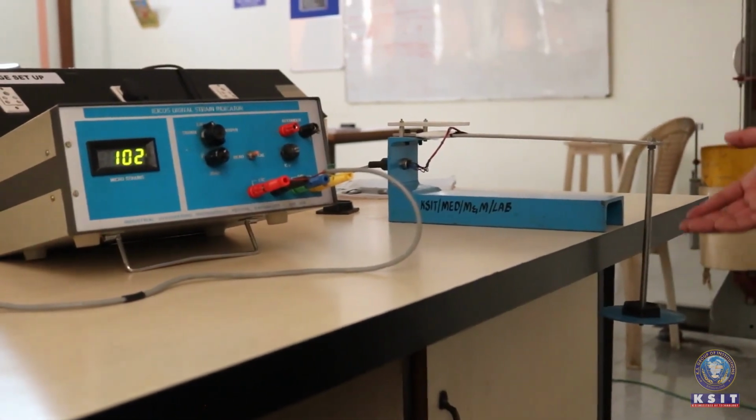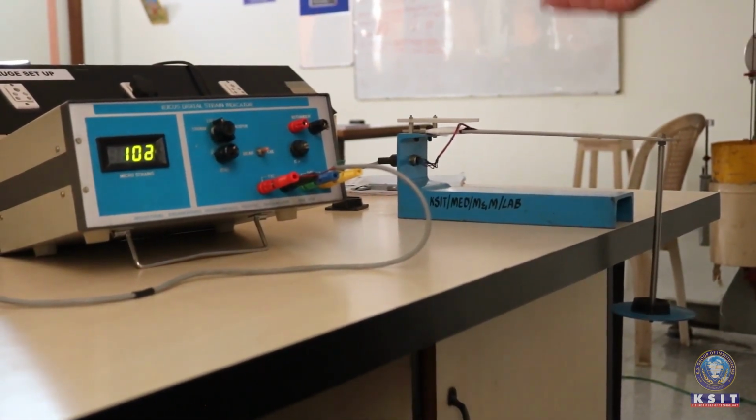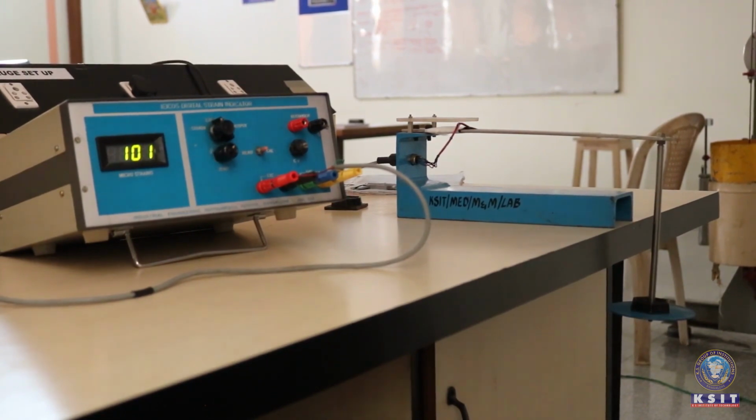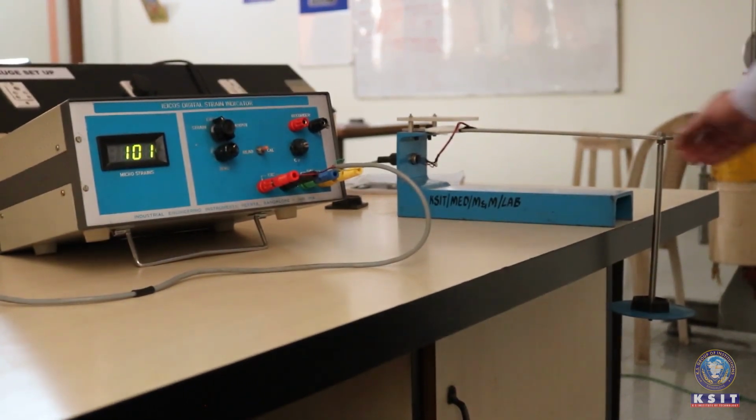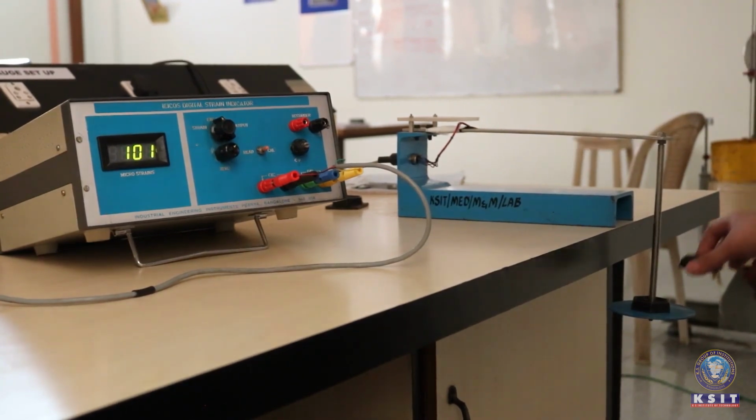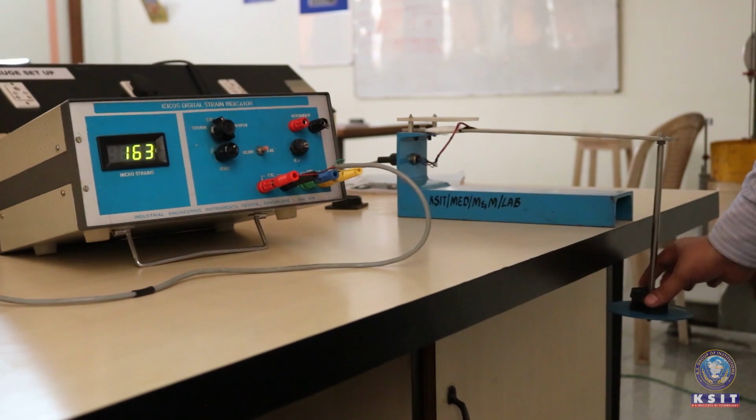So once we add weight, there is a deflection in the beam, and that deflection gives an electrical signal based on the resistance developed in that particular beam, and then we note down the value. So we've added 100 grams and we are getting 102. So next we are going to add one more weight and we are going to note down the reading.